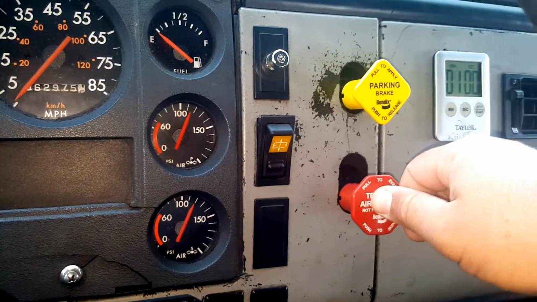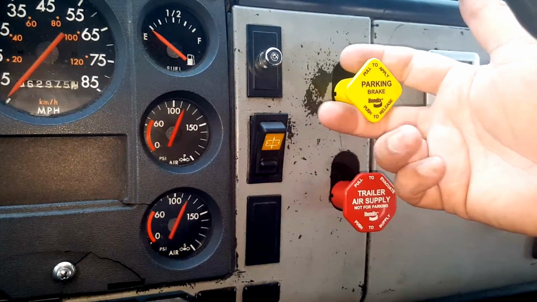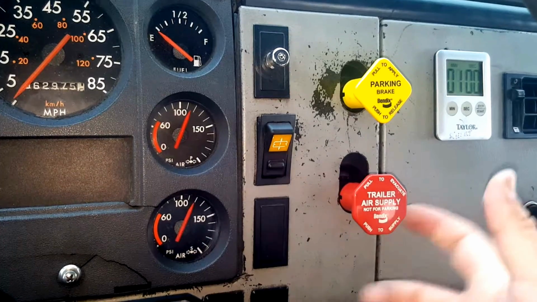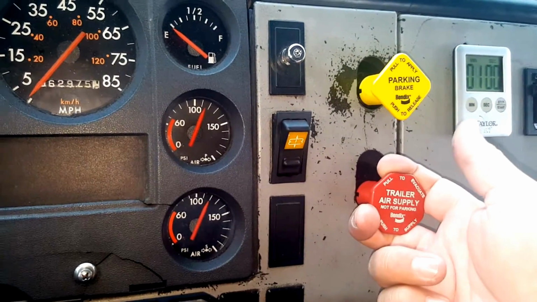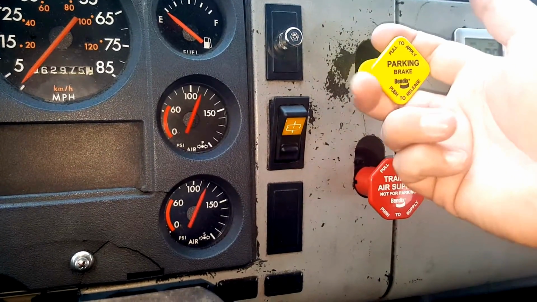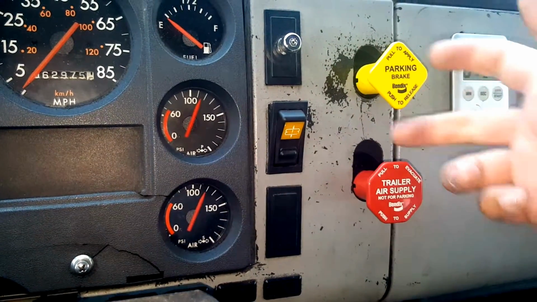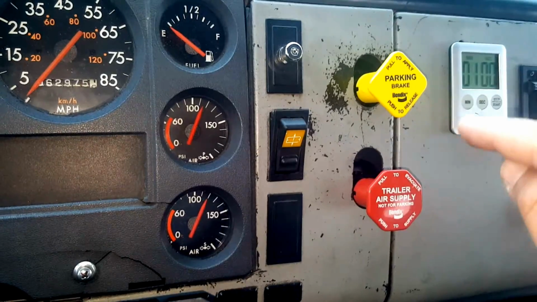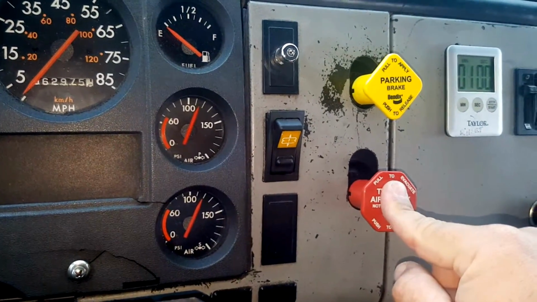Both. When you come to a stop, if you just pull just the yellow one out, this one will pop out automatically. But if you pull just this one out, then you're going to have to pull this one out as well. So when you pull out, just pull this one out. But to push in, you actually have to release both of them separately.